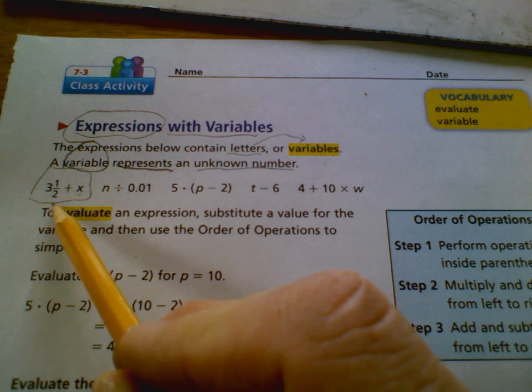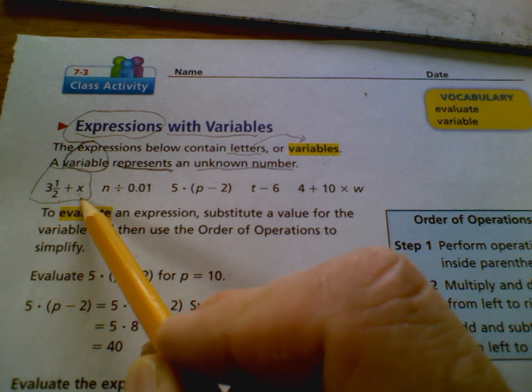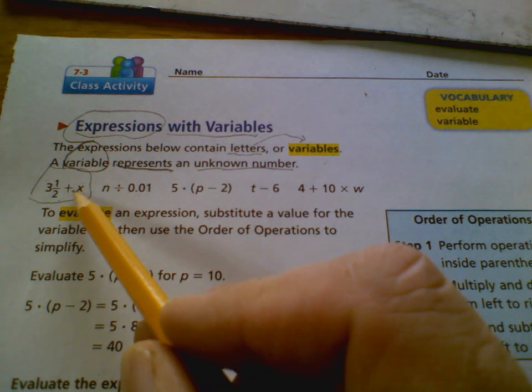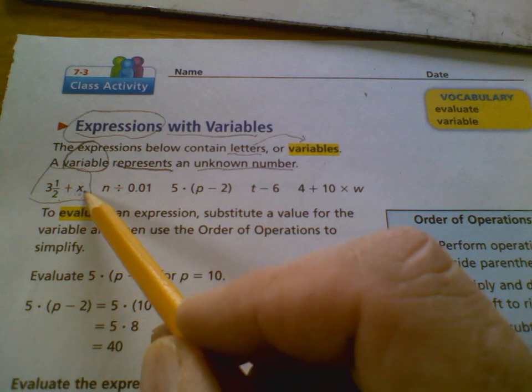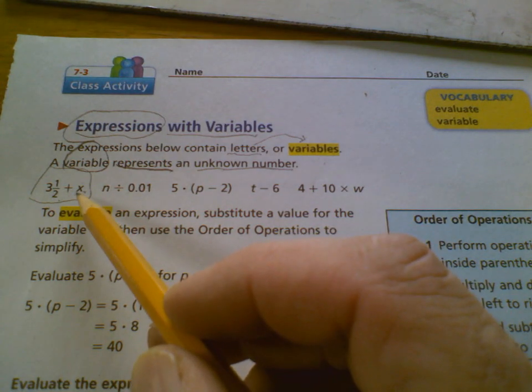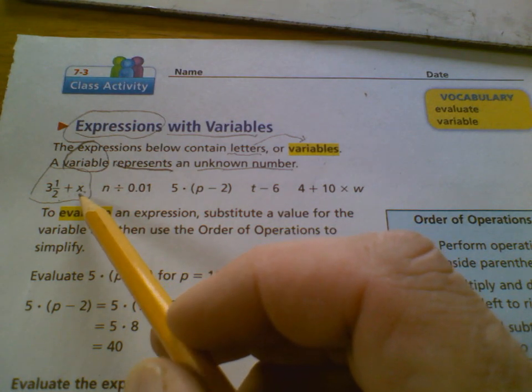We don't know what we're taking. We're taking 3.5 plus something, some unknown number, and we're just going to call it x because we don't know what it is. X is used a lot as a variable. I don't know why. Maybe because things don't start with x, so they just like to put it in there.